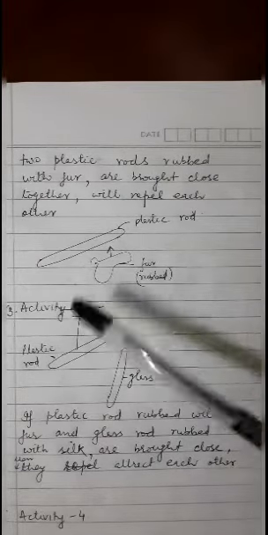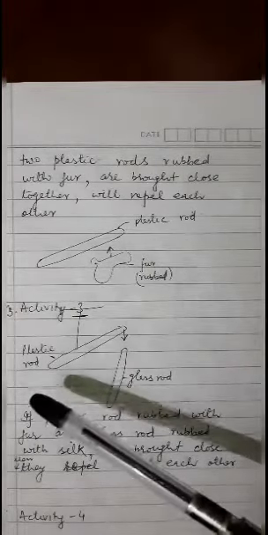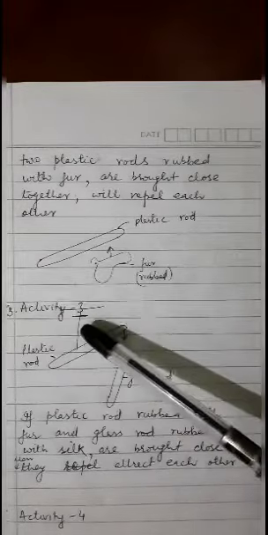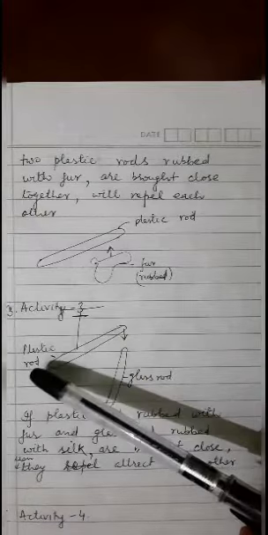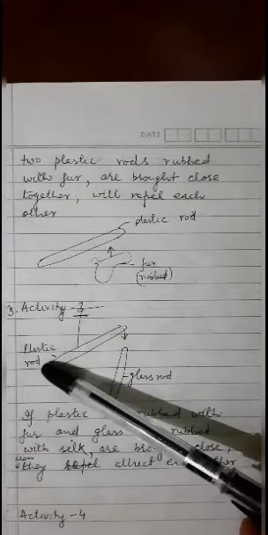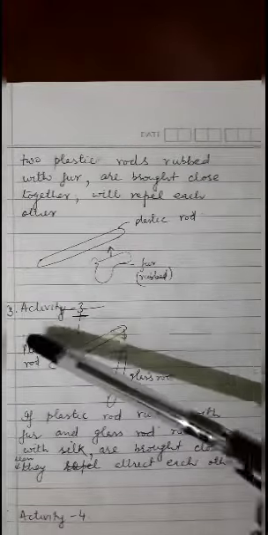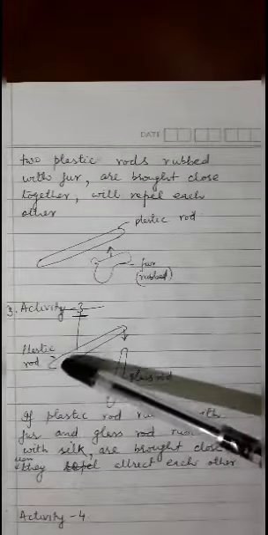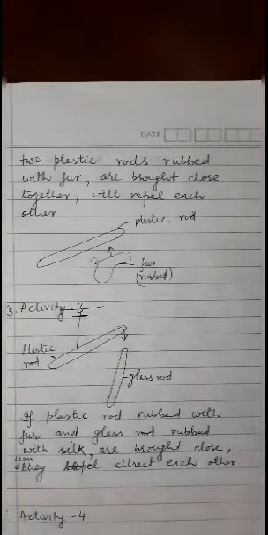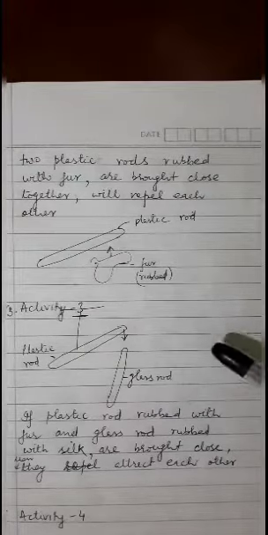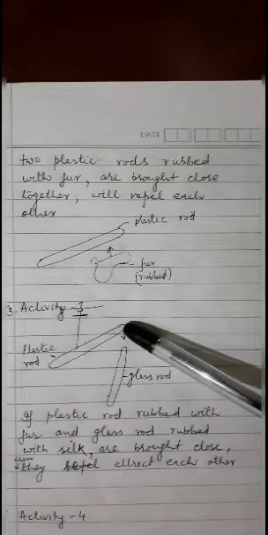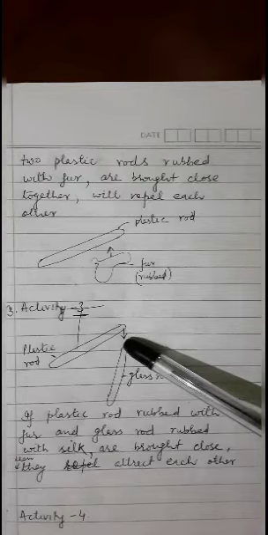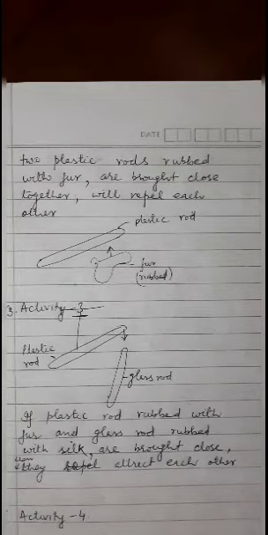Now the third activity. In this activity, one plastic rod is hung with an insulated thread. The plastic rod rubbed with the fur and the glass rod rubbed with the silk are brought close together. We will find that this plastic rod comes towards the glass rod. This means that they attract each other. So this is another observation.